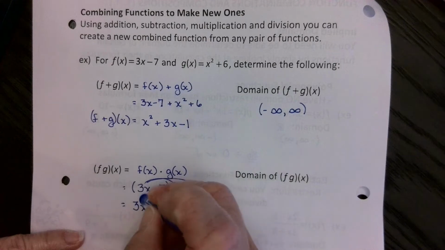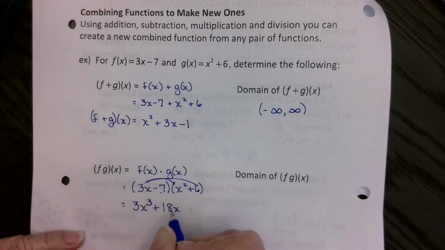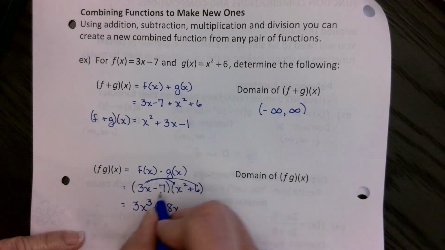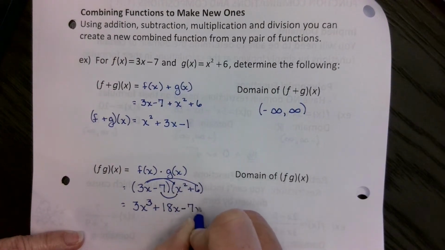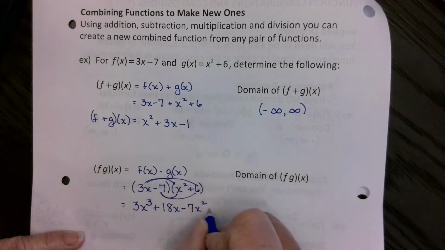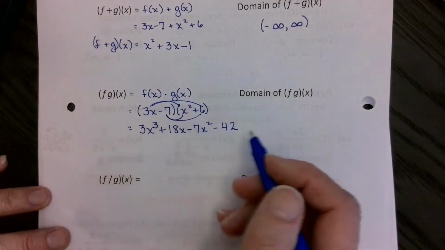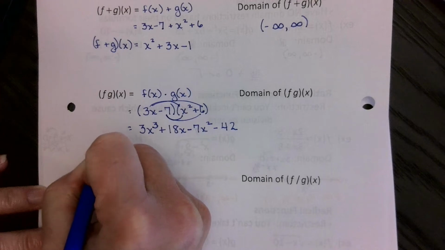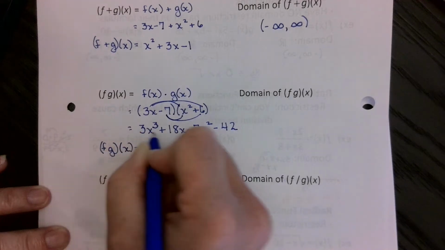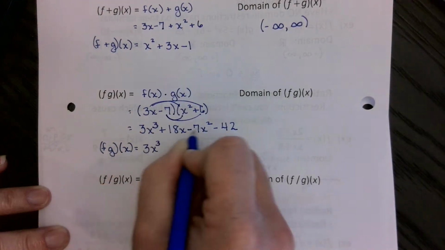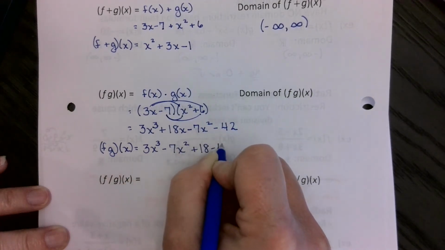Let's try this again. 3x times x squared gives us 3x cubed. 3x times 6 is 18x. Negative 7 times x squared gives us negative 7x squared, and negative 7 times 6 is negative 42. Now all you have to do is put this in order, in descending order as far as your exponents. So our new function, f times g of x, is 3x cubed minus 7x squared plus 18x minus 42.